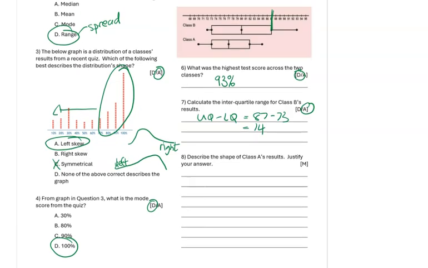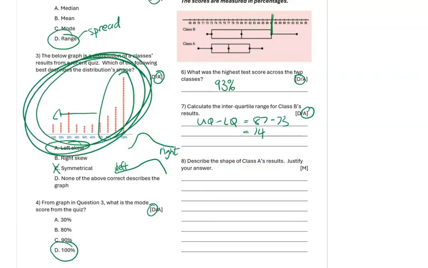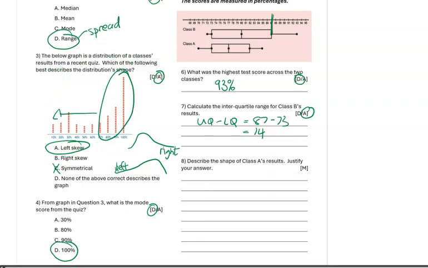So question 8: describe the shape of class A's results. This one's quite a difficult question, because the shape is normally best seen, if I circle it on the left-hand side, by a dot plot. But we can also see shape in box and whisker graphs too.